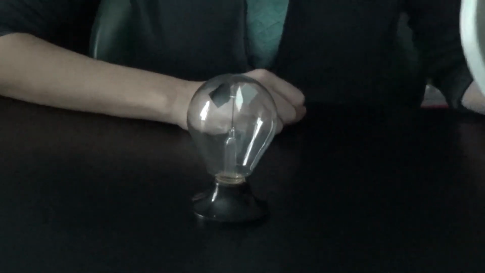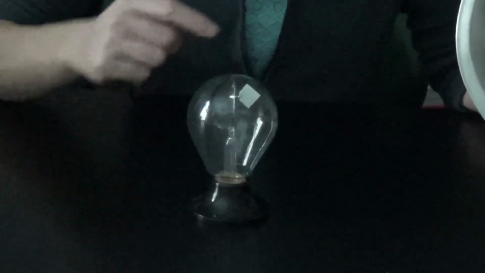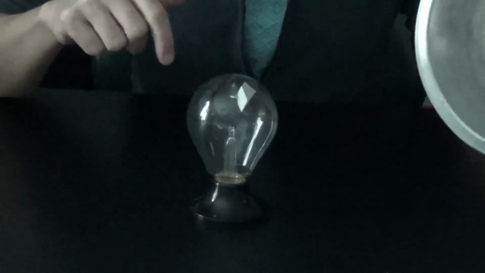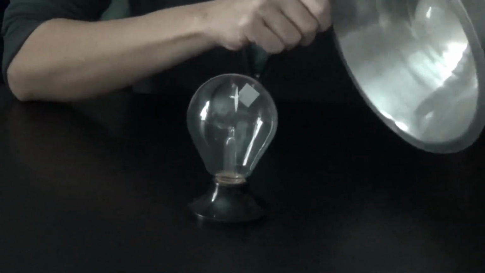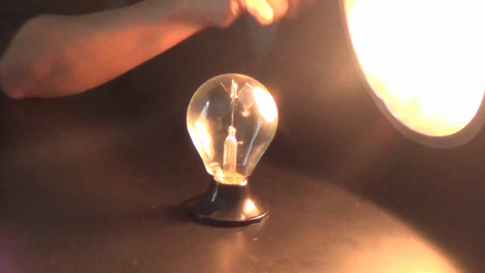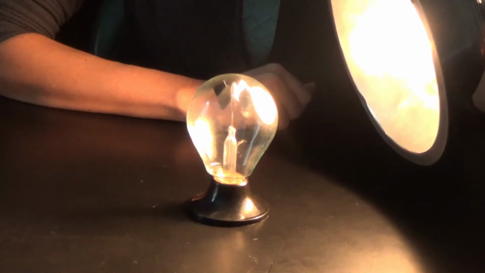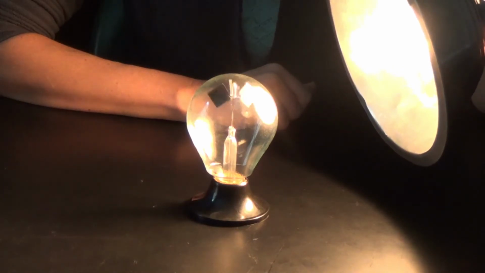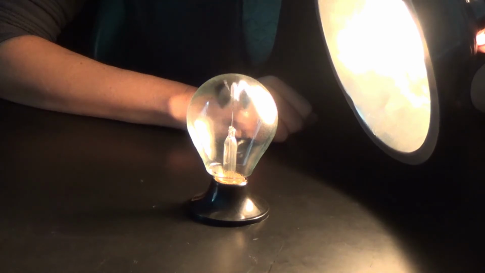Let me zoom in so maybe you can see that a little better. Okay, here's our radiometer. Hopefully you can see it a little better now. It's actually spinning the opposite way the light will make it spin, so let's see if we can get it to slow down, stop, and reverse directions where the motion is retreating from the black side. Oh, instantly stopped. And now we got it spinning the other way. So that's the radiometer.